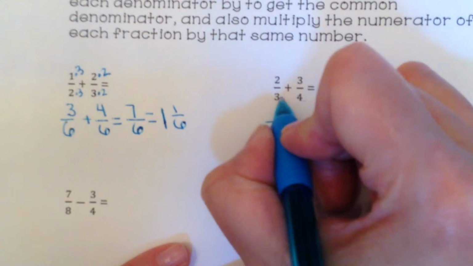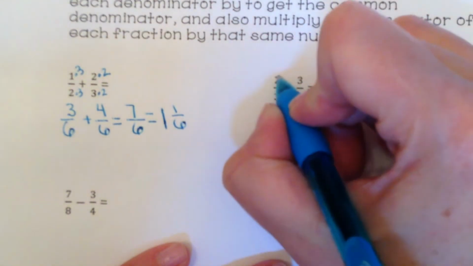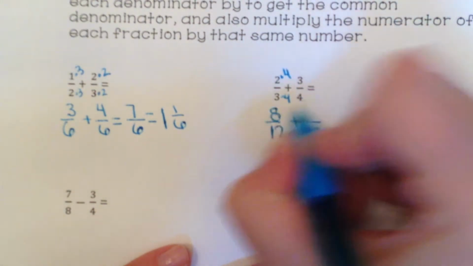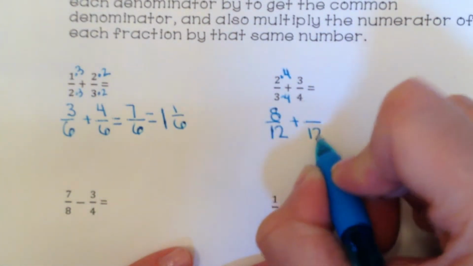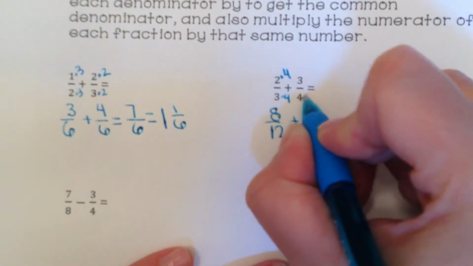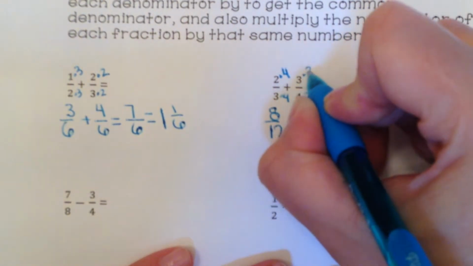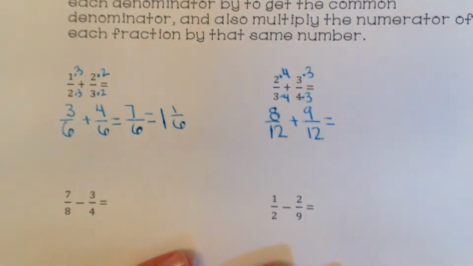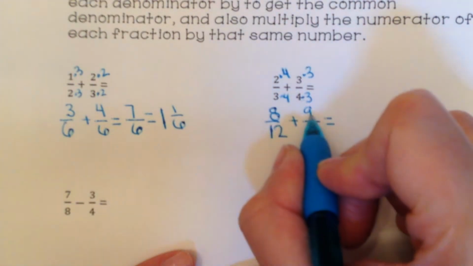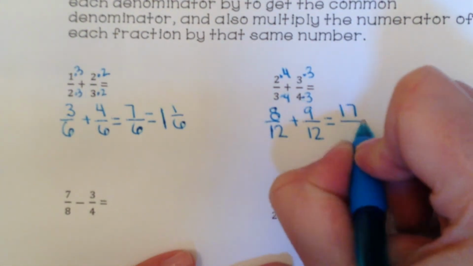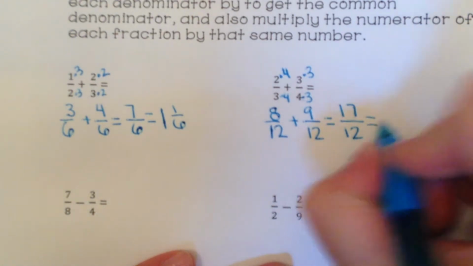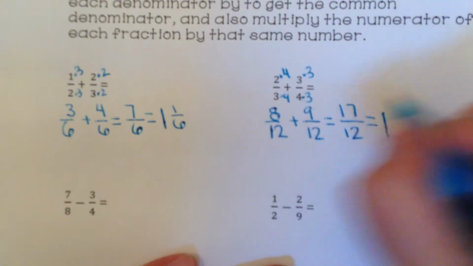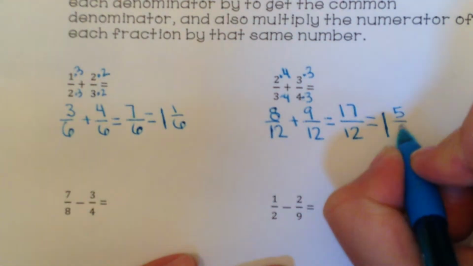I have to multiply 3 times 4 in order to get 12, meaning I also multiply the numerator times 4. 2 times 4 is 8. To get the denominator of 12 over here, you multiply 4 times 3. So also multiply the numerator times 3. 3 times 3 is 9. Simplify or add 8 plus 9, 17 over 12. Now we can simplify. 17 twelfths, well 12 twelfths is 1 whole. When we take 12 away from 17, we're left with 5 twelfths.